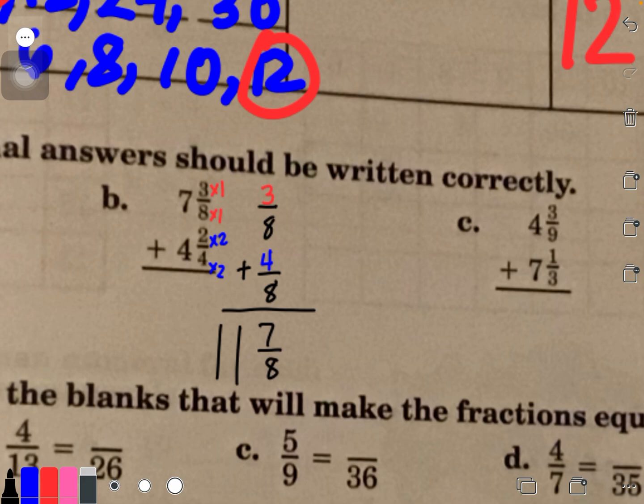Because the factors of 7 are 1 and 7, and the factors of 8 are 1, 2, 4, and 8, and they really don't have anything in common except for 1. So that's my answer. 11 and 7/8. That was simple.